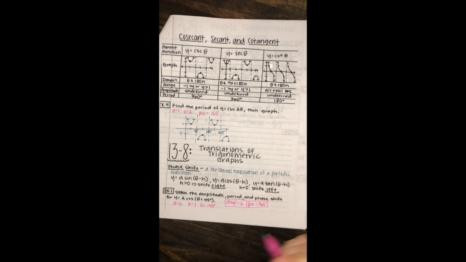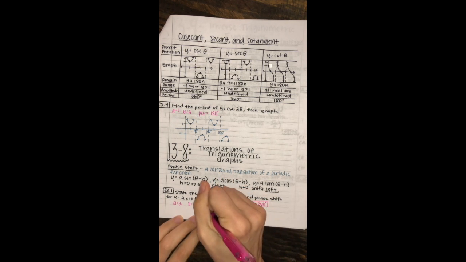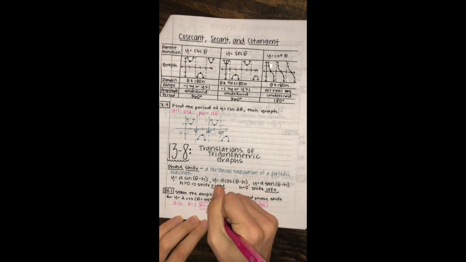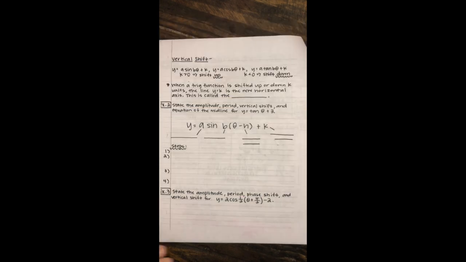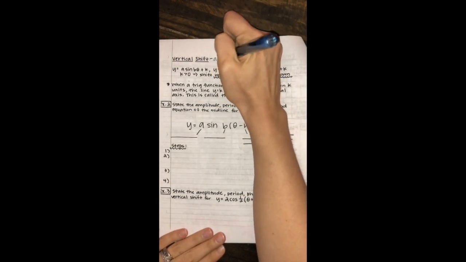So 360 divided by 1 is 360. And then the phase shift is that negative 45 degrees. And since it's negative, it's going to be shifting left. So that would be the idea there. But h is what we're looking for there. That's the phase shift. And that is 45 degrees to the left. And that's your answer.